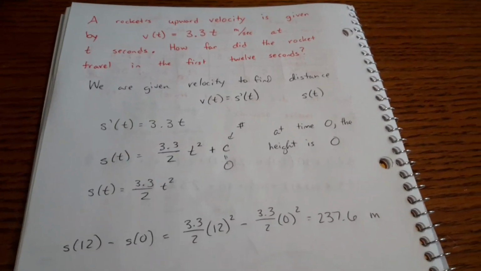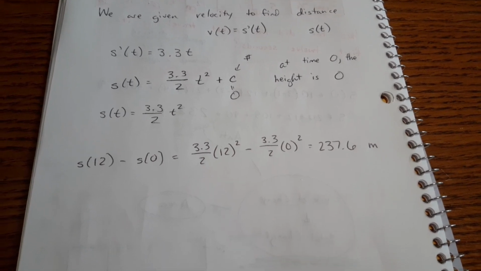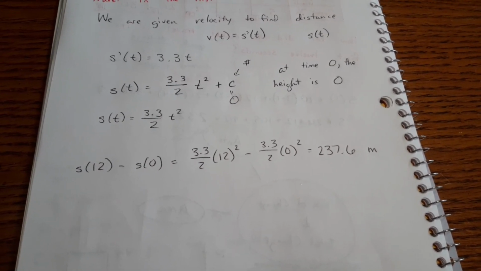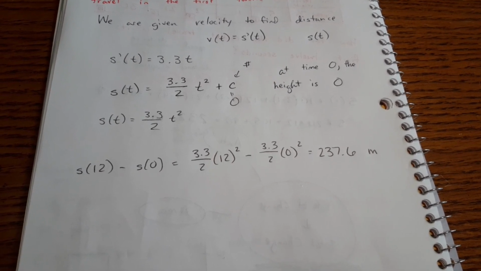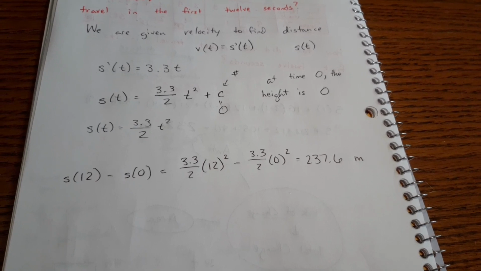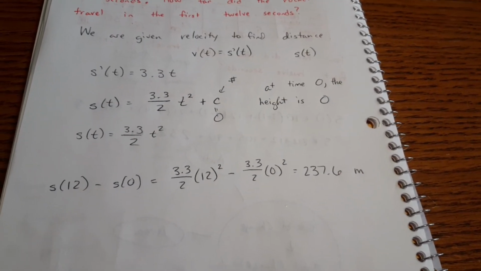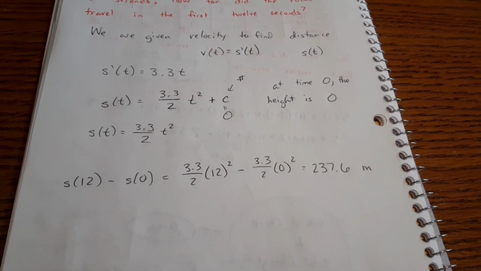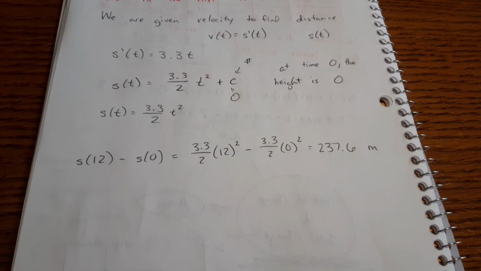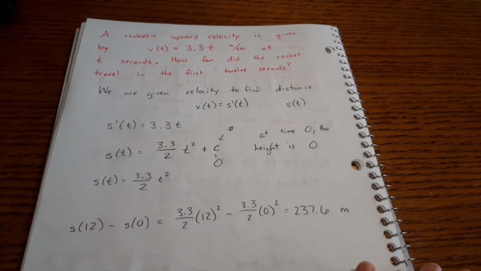But we're just assuming it's 0. And so to find the change in distance, you just find the distance at time 12 and the distance at time 0. So that's 3.3 over 2 times 12 squared minus 3.3 over 2 times 0 squared. And then you solve it to get that total distance change, which is 237.6 meters, which, if you remember on the previous page, was 232 meters with our approximations with that table. So these are related, which is kind of cool.